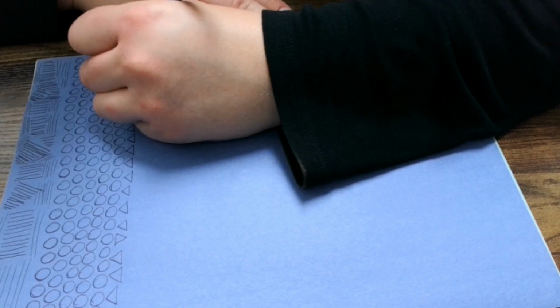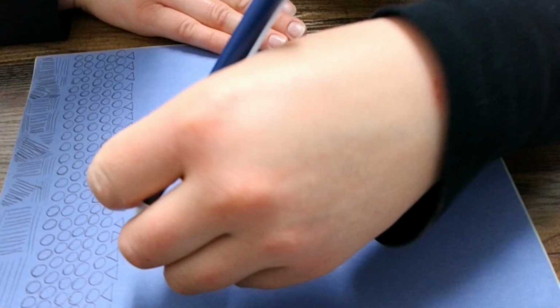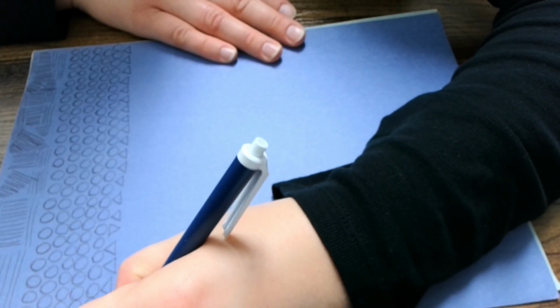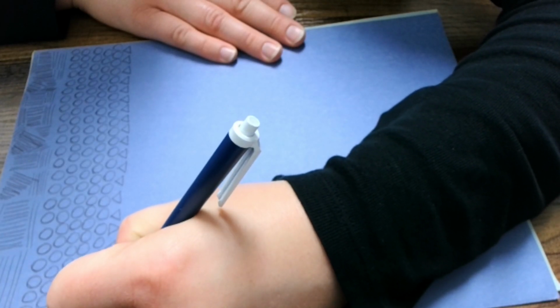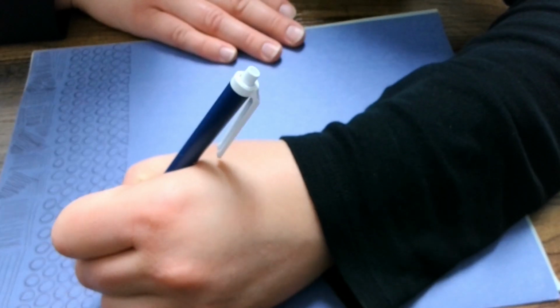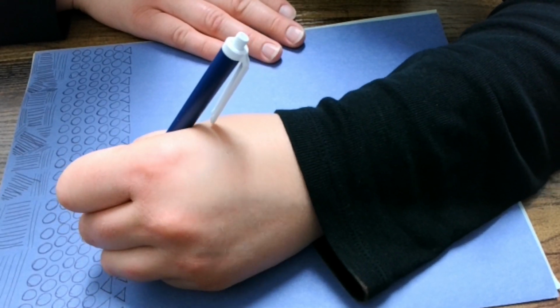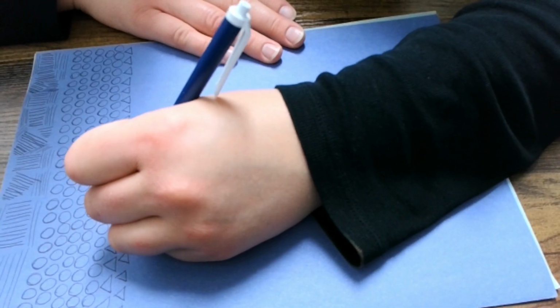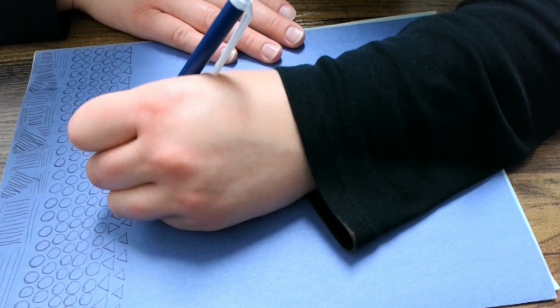So there we go. This is much better. It just took a row and then my hand got used to the pattern.